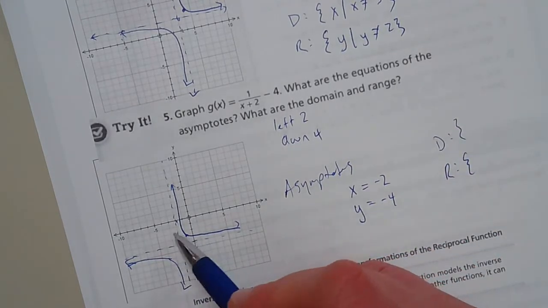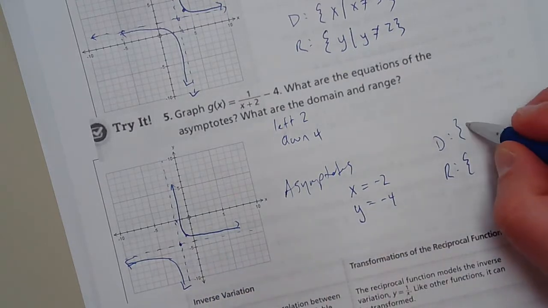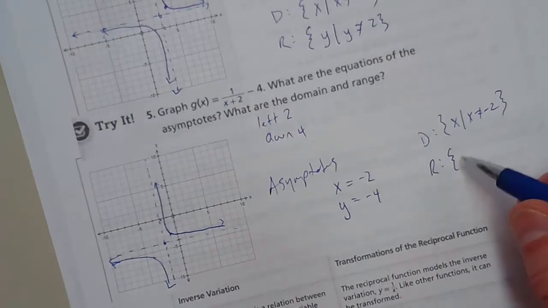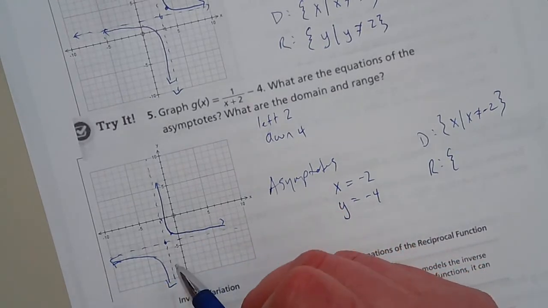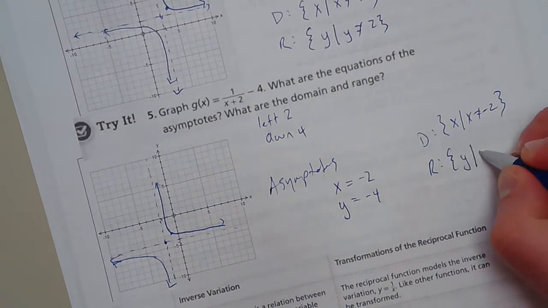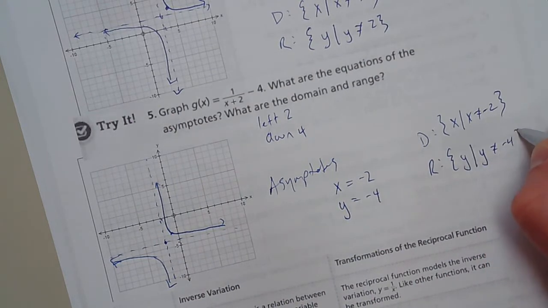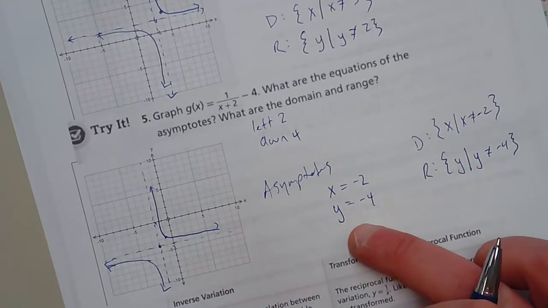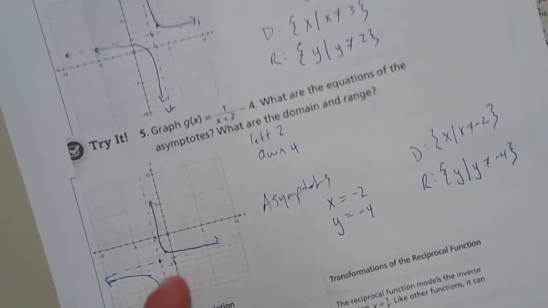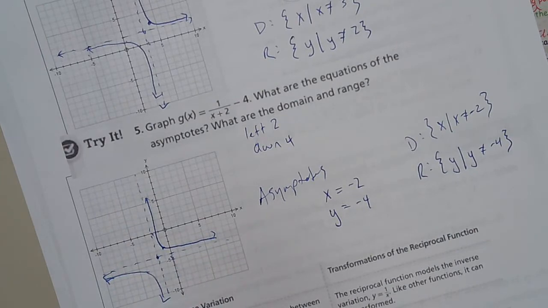So my domain, I can put in anything except -2. And my range, I can get out anything except right here, -4. And those will always correspond directly with your asymptotes because that's why they're asymptotes. They're asymptotes because those numbers can't exist on the x or the y planes.